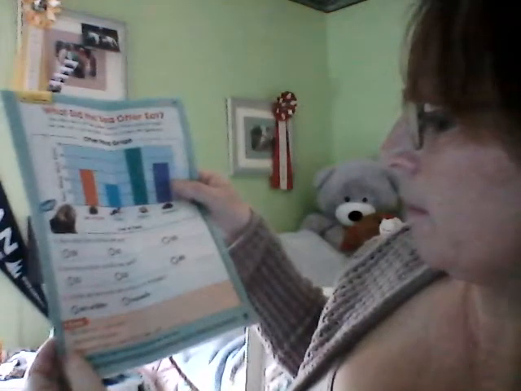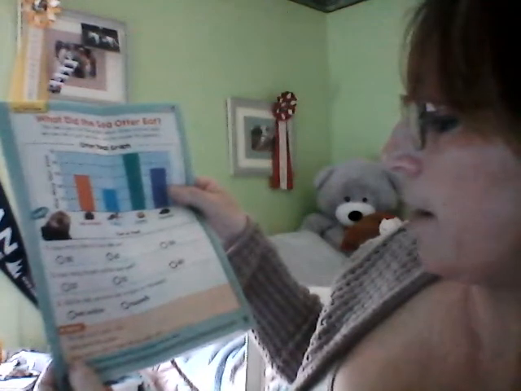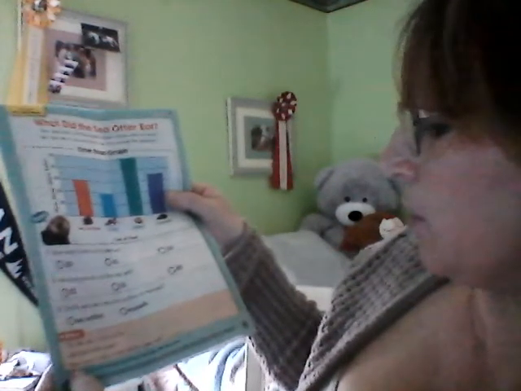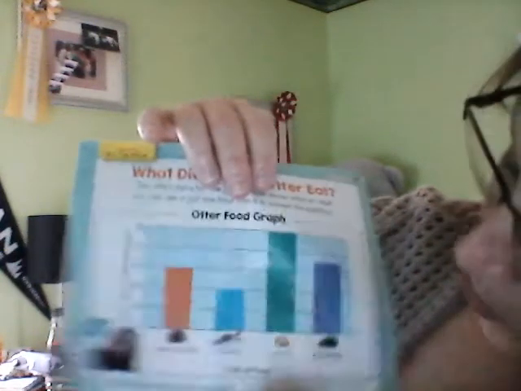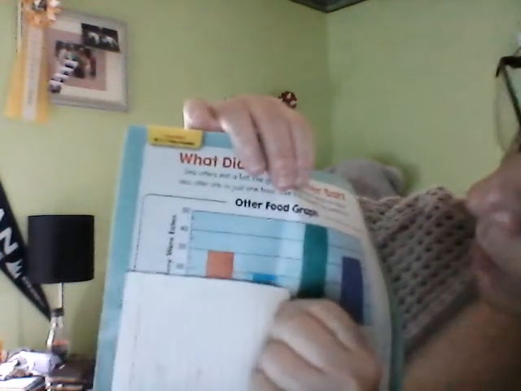Okay. The otter ate 5 more crabs. Add that to the graph. How many crabs in total did the otter eat? Well, let's see. How many crabs did the otter eat? 20. Okay. Here's the crabs. Here's the blue. He ate 20. So 20 plus 5 is how much? 20, 21, 22, 23, 24, 25. The total number is 25.